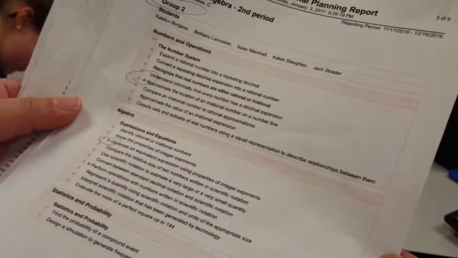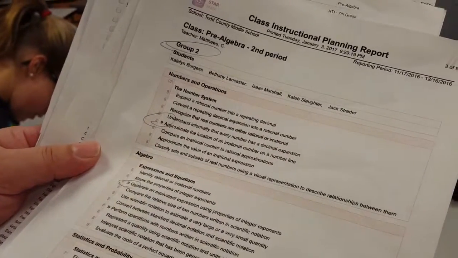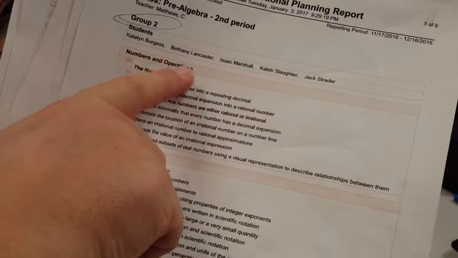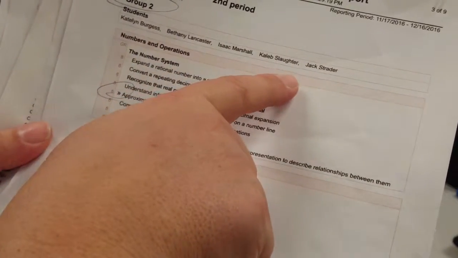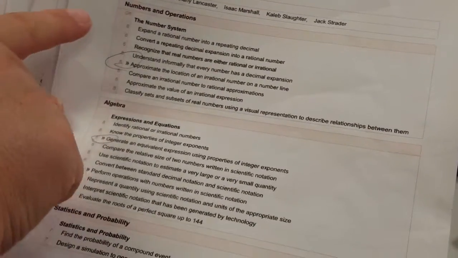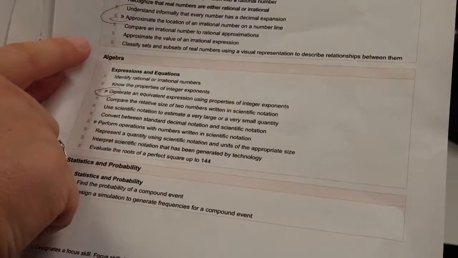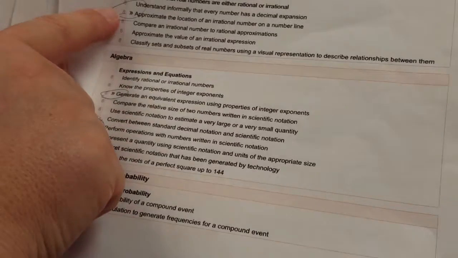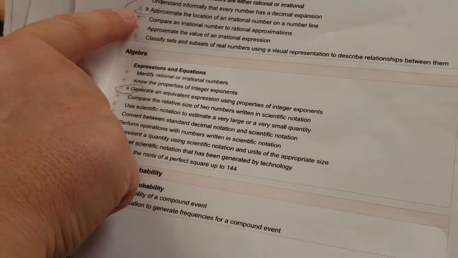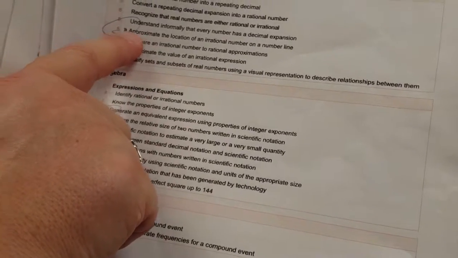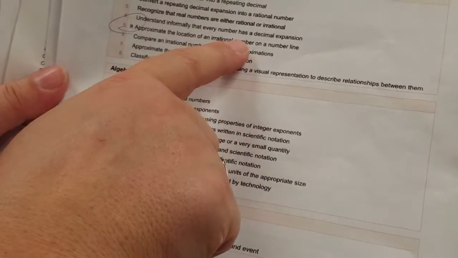Okay, so I took the STAR report from the diagnostic test and I put students into groups based on their data, and then STAR gave us instructional strategies that these students are missing. So this student needs to go and look at 8th grade material, Common Core related, and looking at the location of an irrational number.